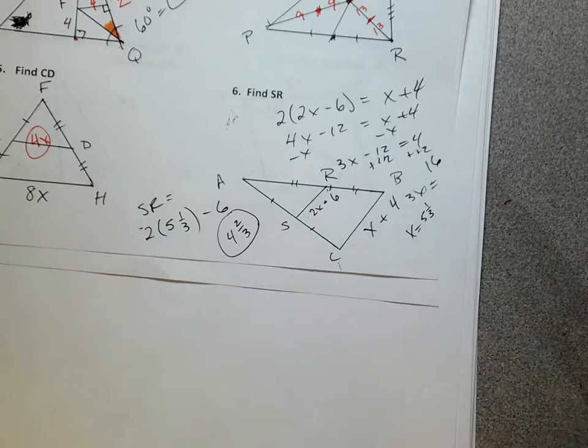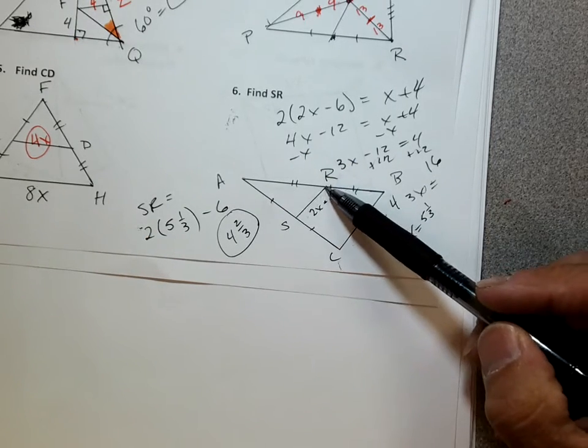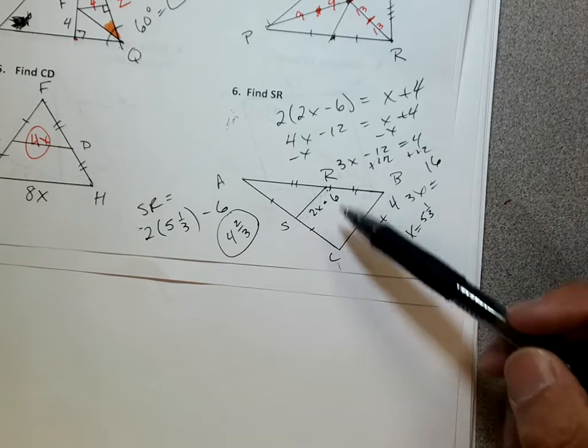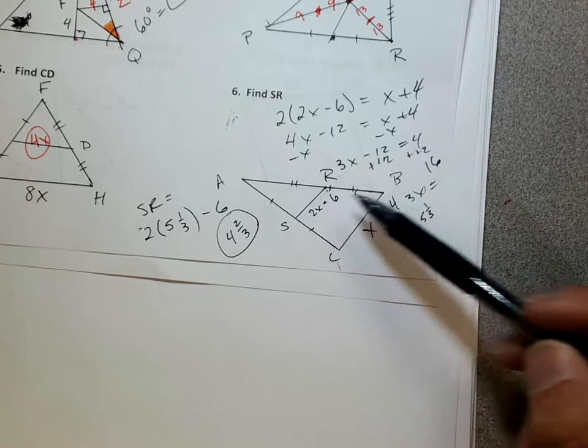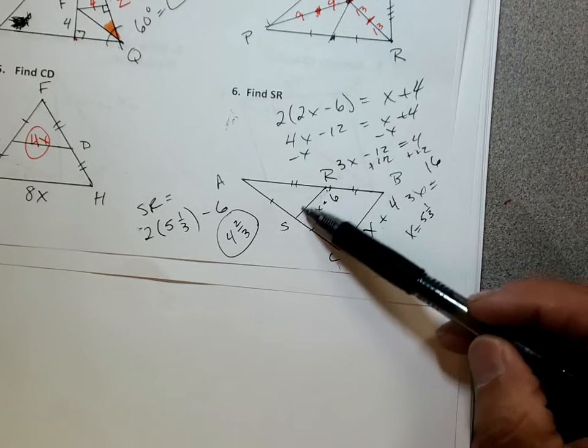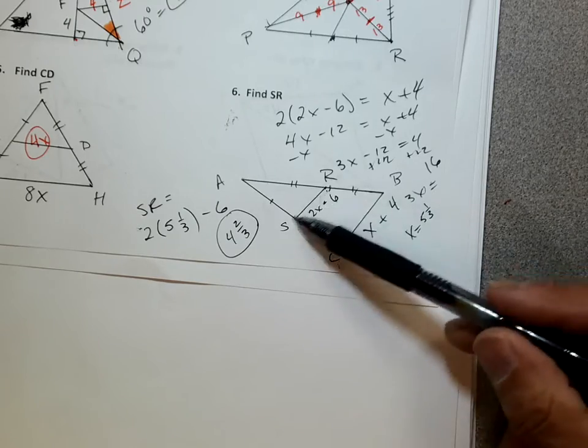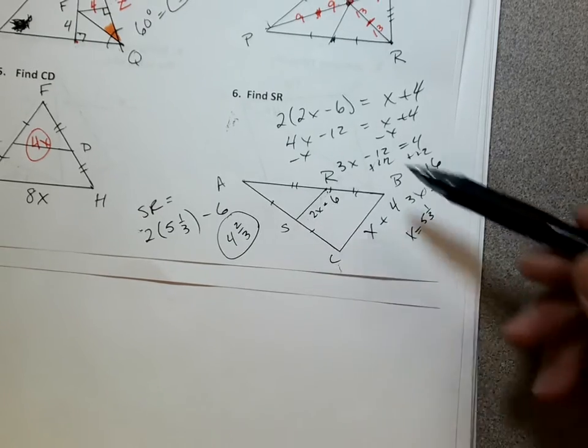Okay, let me back up. One more time. I want to make sure you understand what I did. This is a mid-segment. It's half as big as its base. So to make the two of them equal, I had to double this. So I doubled it, right? That makes sense, right? If I'm going to make them equal, I got to times this by 2 to make the two of them equal. So then I did the math.